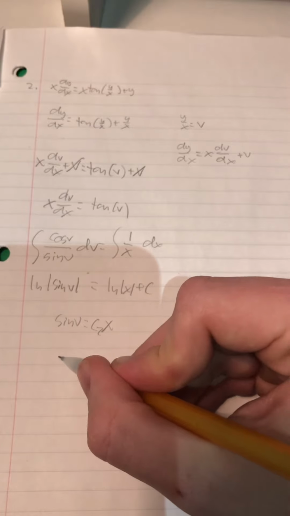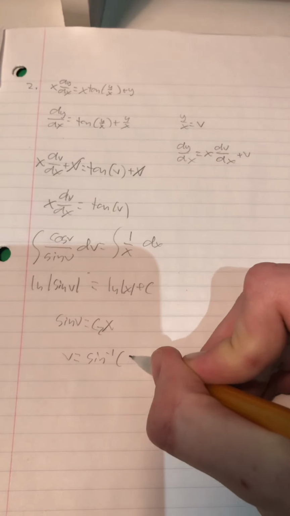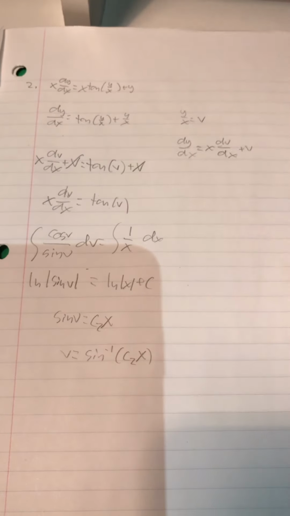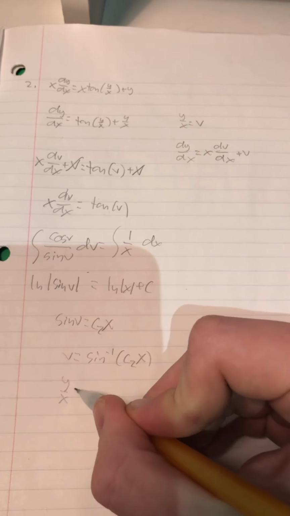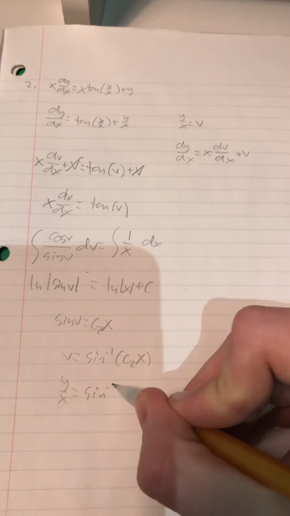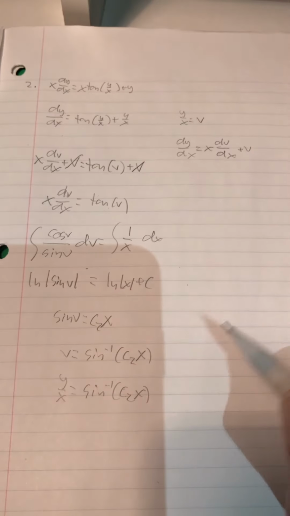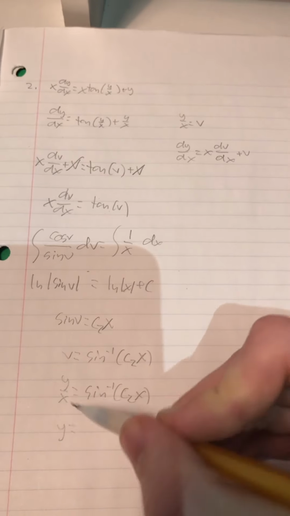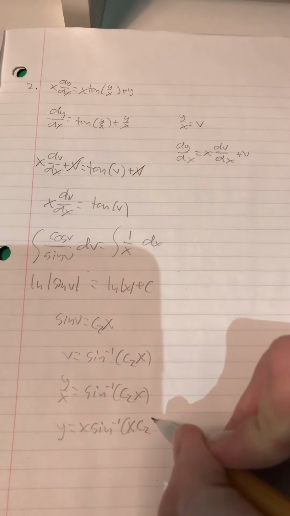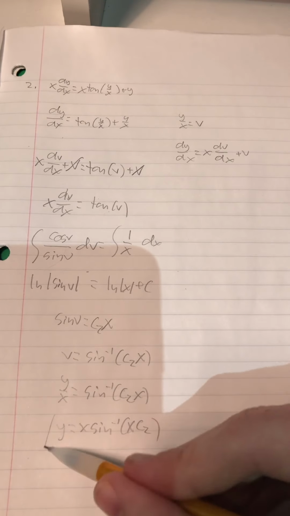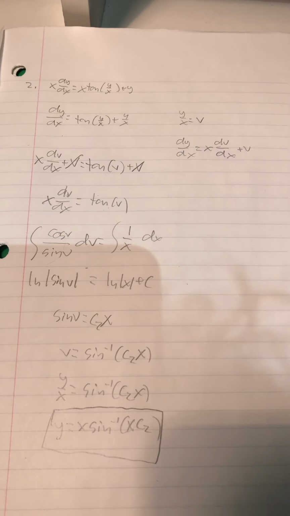Now to isolate the v further, we are going to take inverse sine of c2x, and now we have v by itself. Plugging back in y over x for v, we have y over x equals arcsine c2x, and to solve for y, we just multiply by x. And our final result is y equals x inverse sine of xc2. Thank you guys.